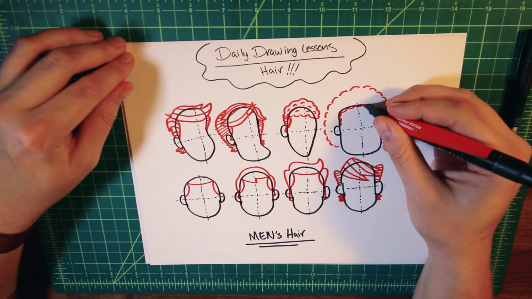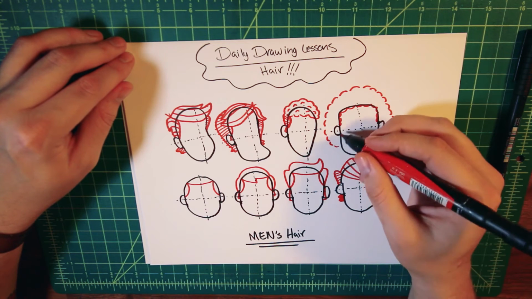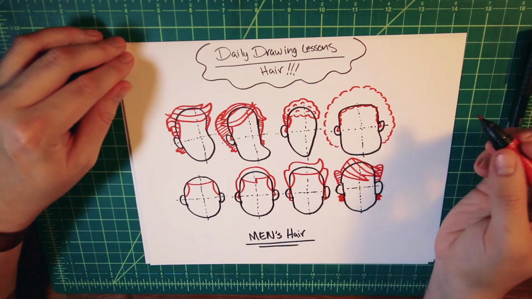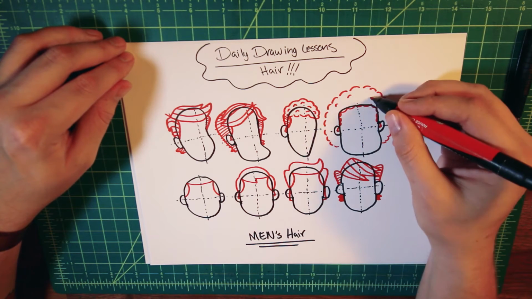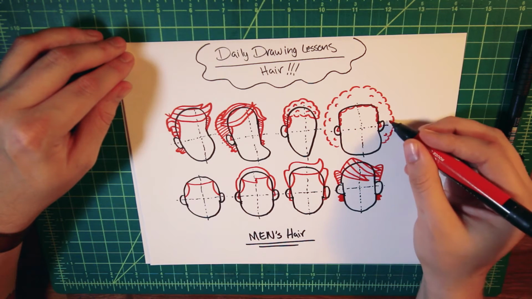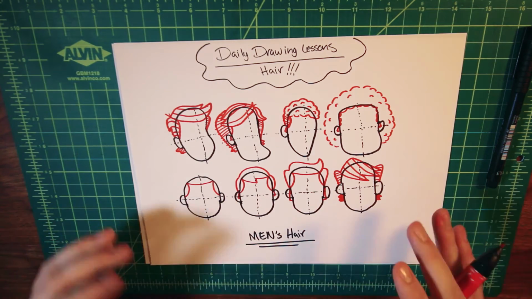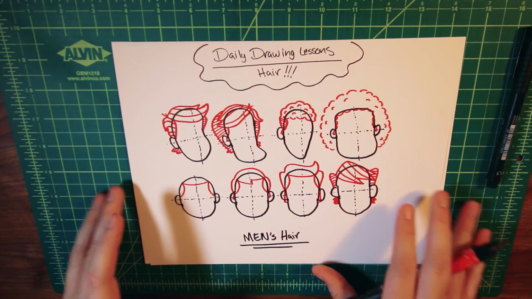these rounded shapes, rounded strokes here. And we'll give him like a light sideburn on the side. So now we have this like afro here. And again, we could add little curves here to really show like it's like puffy and everything. There we go. So those are like some quick and dirty like men's hair drawing examples.